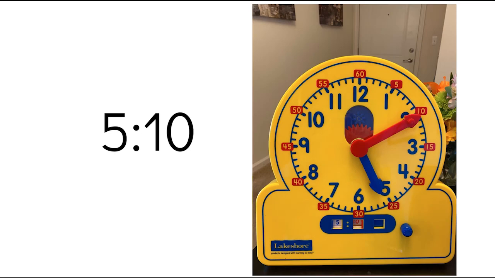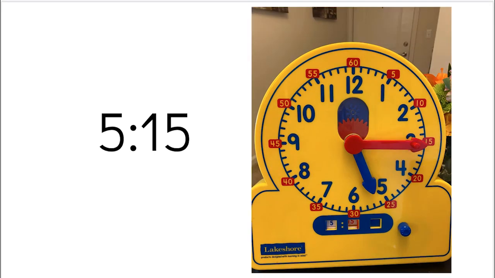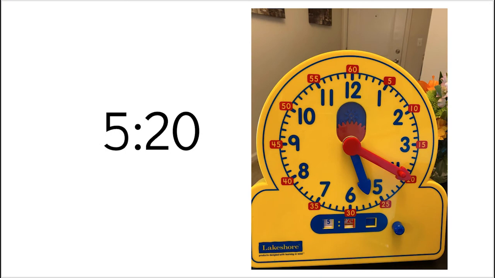The time is now 5:10. My hour hand is still at the 5, and my minute hand is at the 2. If I count by 5 2 times, I get 10. The time is now 5:15. My hour hand is still at the 5, and my minute hand is at the 3. 5, 10, 15. We count by 5 4 times.